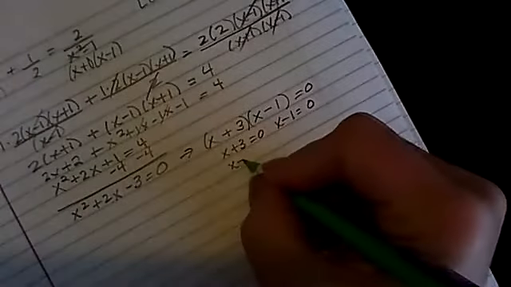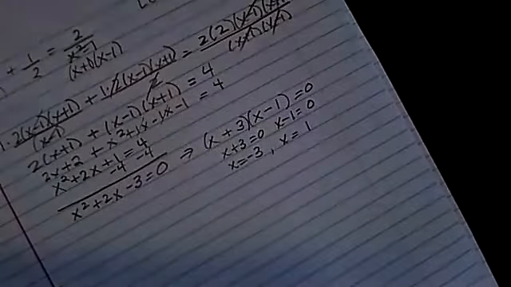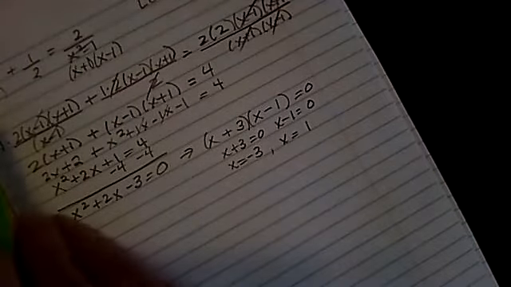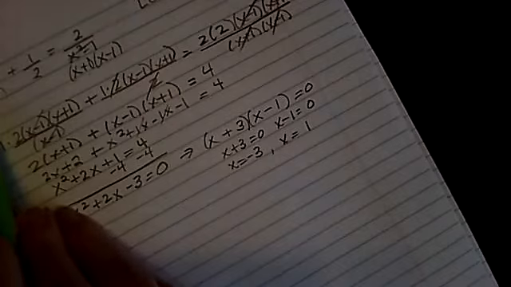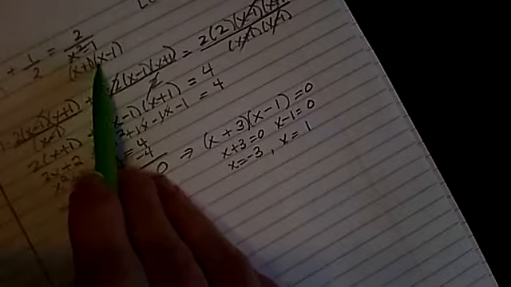So x equals negative 3 and x equals 1. Now let's take a look at those, and let's look back up here just to be sure. Can I put a negative 3 in here? It's not going to be 0. Negative 3, that's going to be a negative 2. Negative 4, that's not going to be 0.